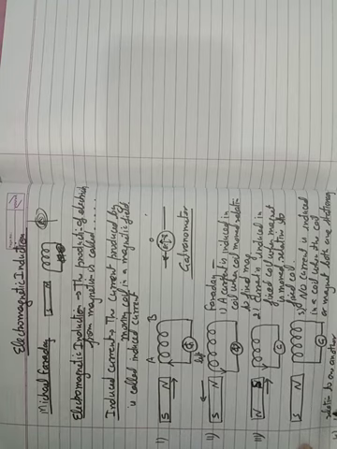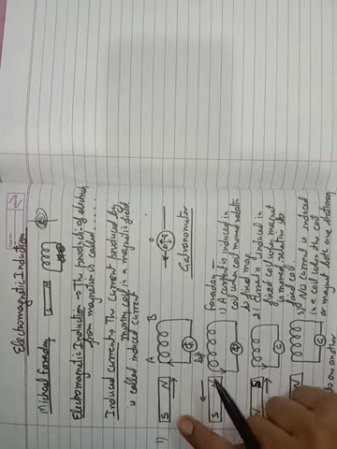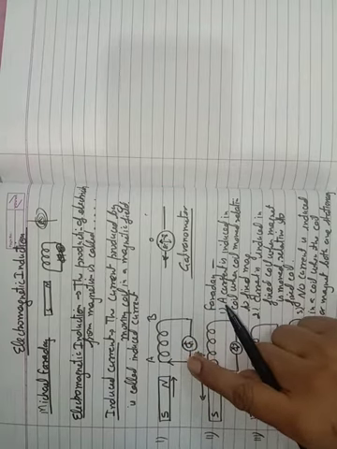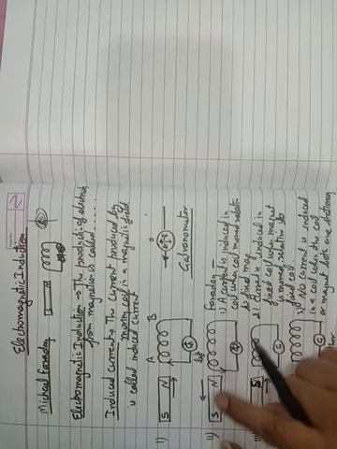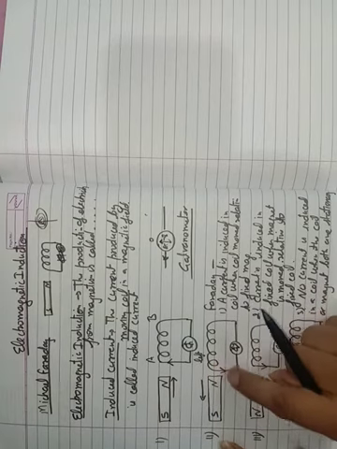When we reverse the direction of the motion, like in the first case we are moving this north pole towards the coil and suppose the current is induced in this direction, if we move this pole away from the coil, we find that the direction of current is also reversed.